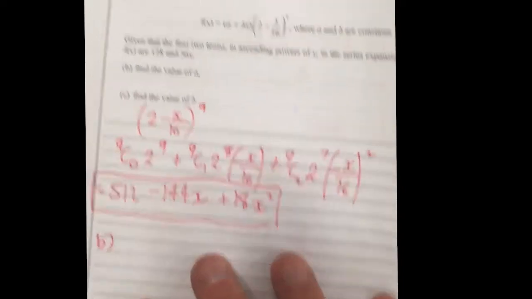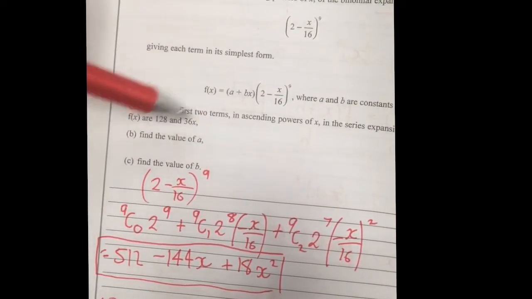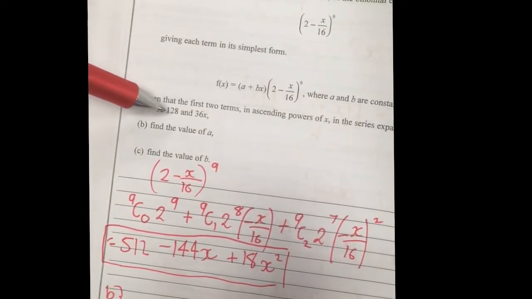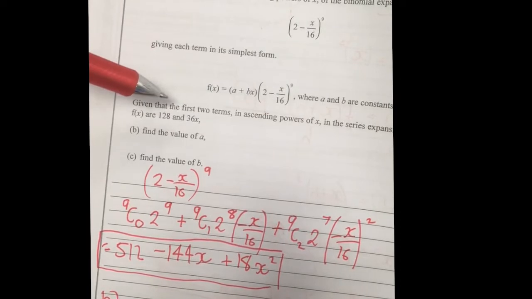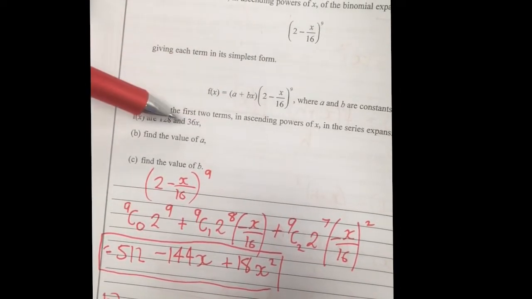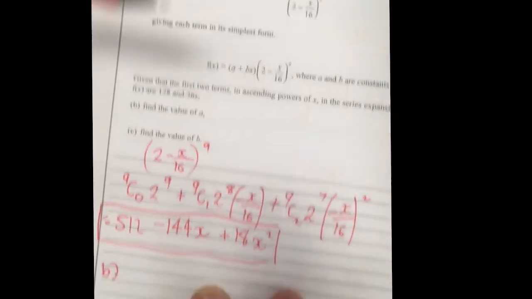Okay, part B, which people struggled with. We got to times the thing we just expanded by this, and we're told that the first 2 terms are this and this. Cool, so we're going to do this thing, expand it, get the first 2 terms, set them equal to this, and set the second one equal to this, solve them simultaneously to find A and B.